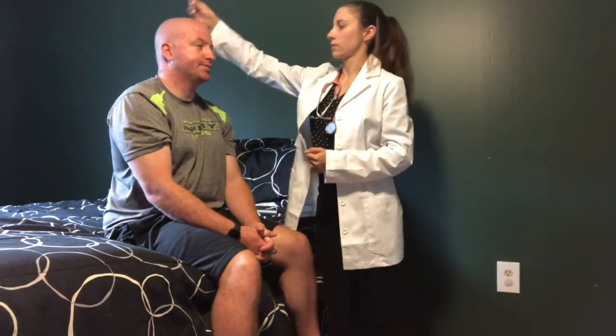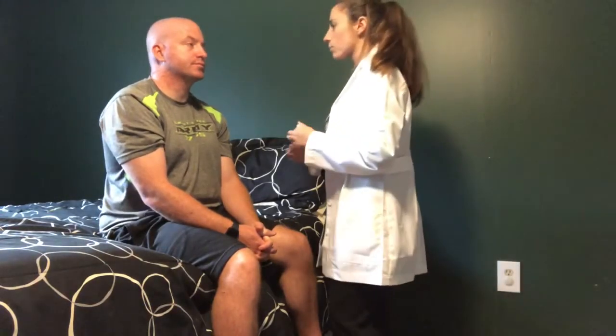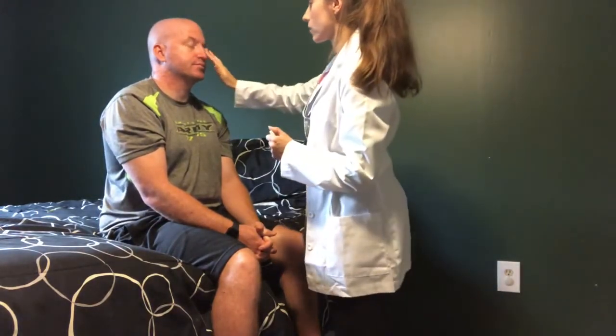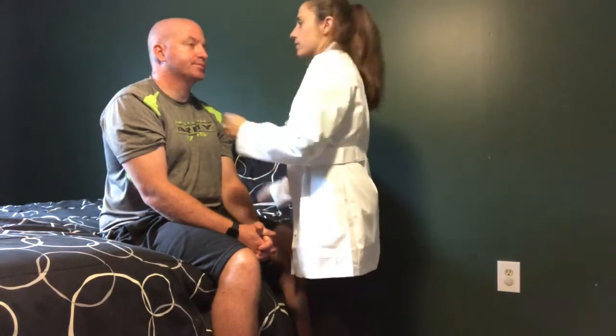Both sides. Okay, good. Hearing is bilateral, no lateralization noted. Going to now assess the nose. The nose is symmetric, the skin is pink. I'm going to palpate the nose. Any tenderness? No. I'm going to palpate the sinuses.